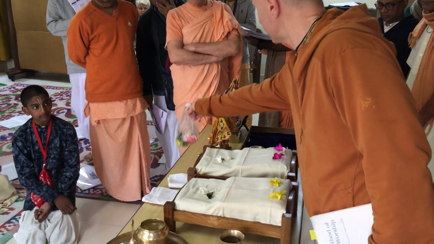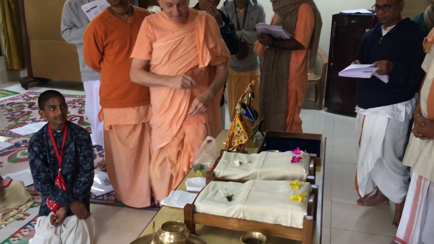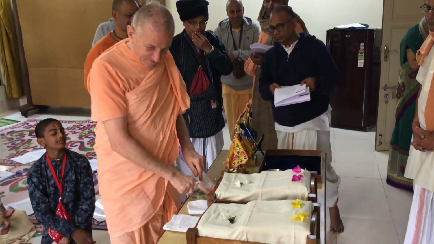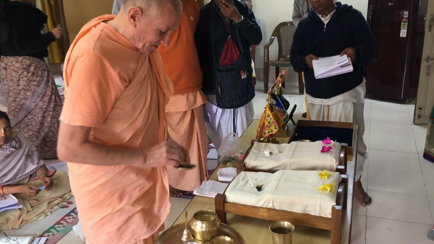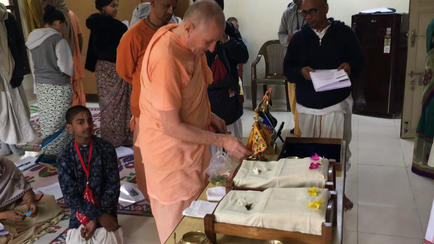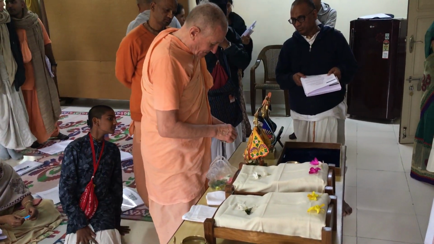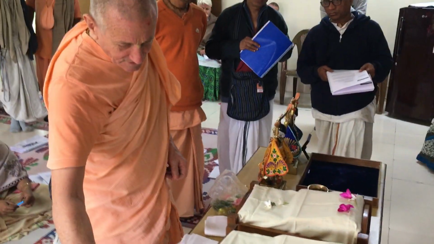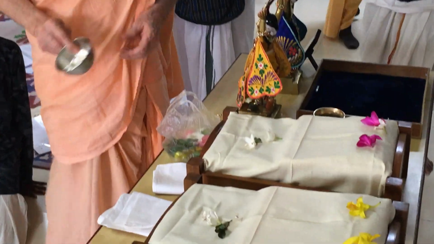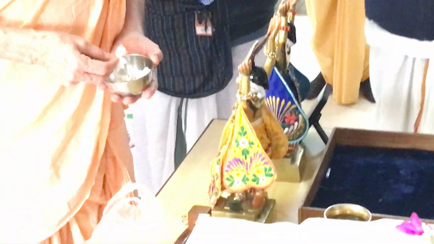I think they want to see some tulsi and flowers. Prabhupada said tulsi should be offered profusely. Krishna likes white flowers, scented ones.